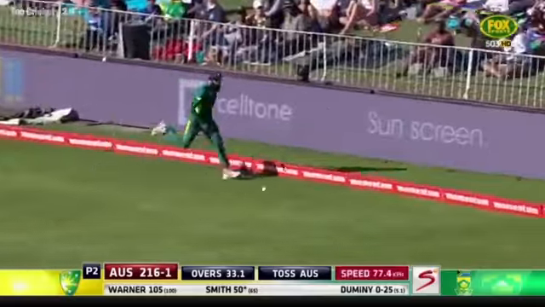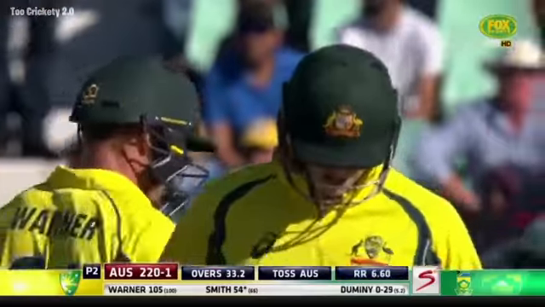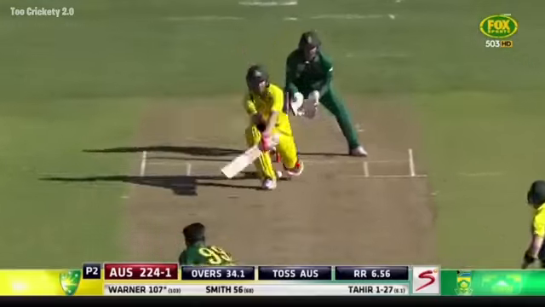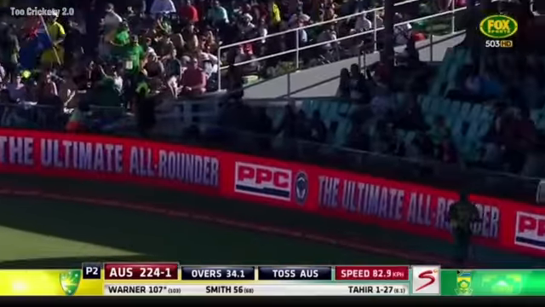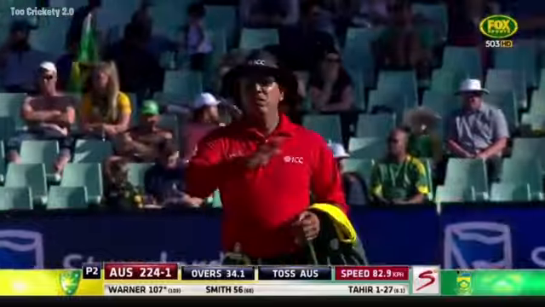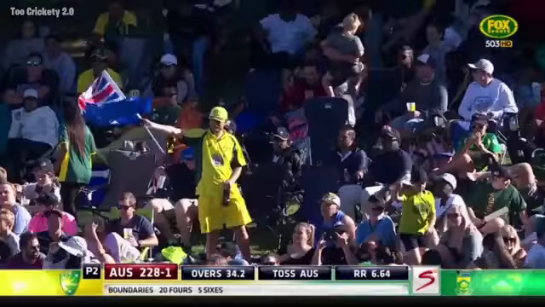That's an average delivery from JP Duminy. Easy to put away for Stephen Smith. It was dragged down halfway down the pitch. Reverse sweep and plays it beautifully. It was just one bounce. Well, that is a top shot. It's premeditated, but it's beautifully executed.